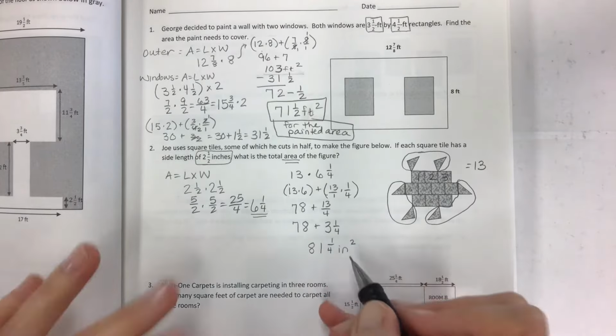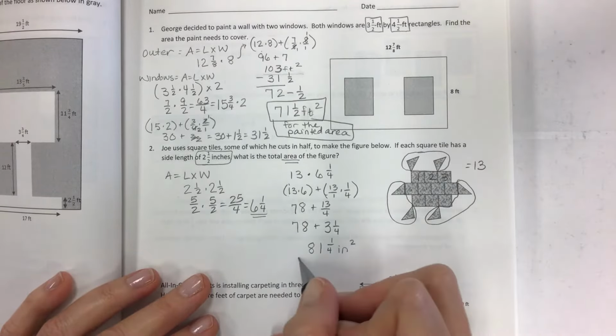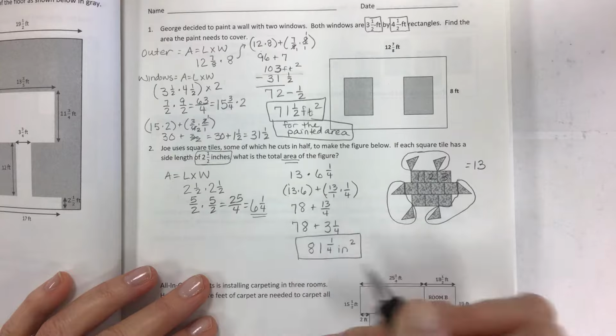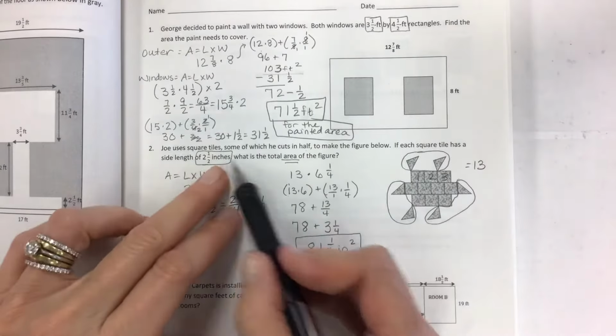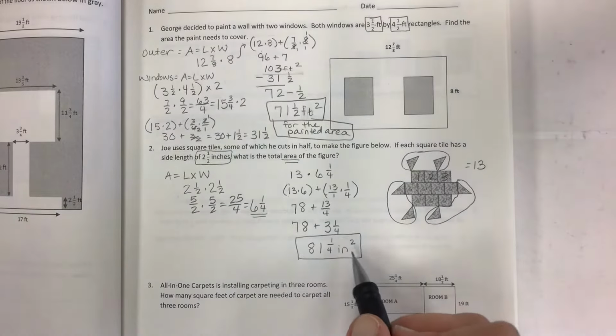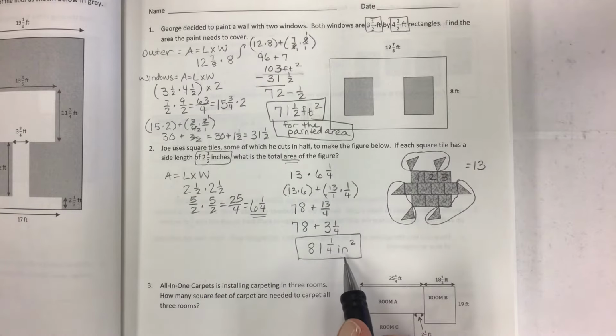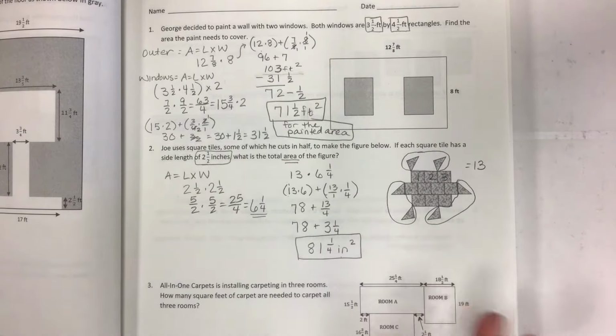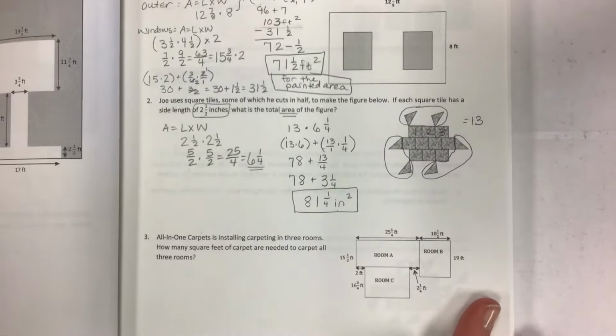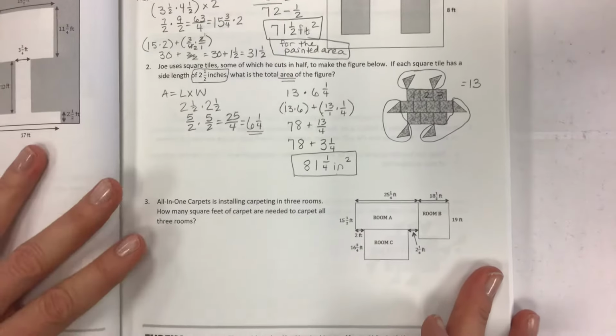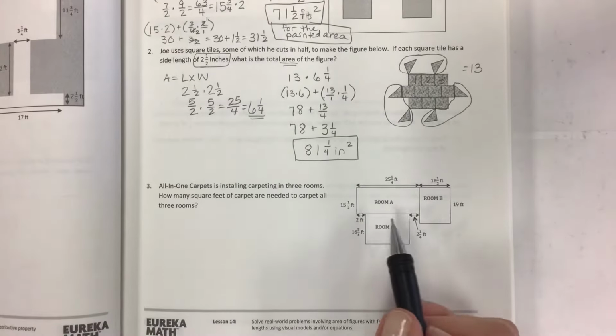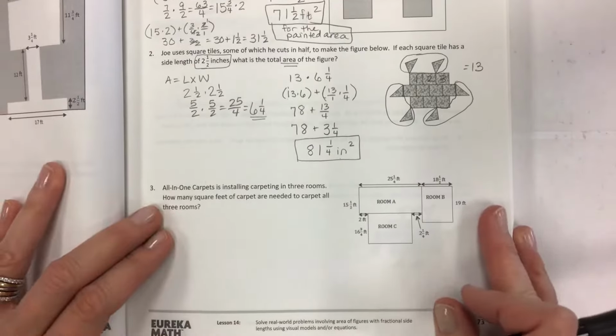And your final area for the figure is 81 1/4 inches squared. And don't forget to double check your units because they're going to be switching them around here. Okay, next one. Ooh, this one has a lot of calculating, so it's going to be all over the place.